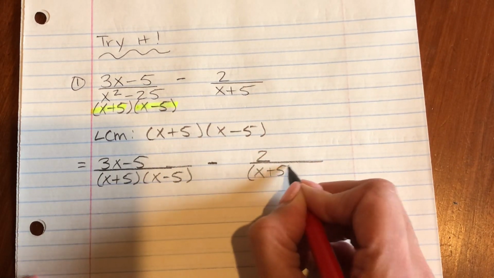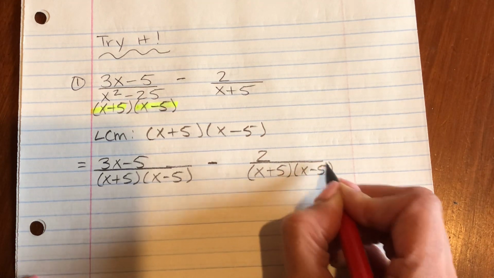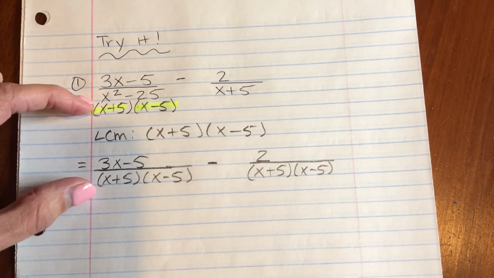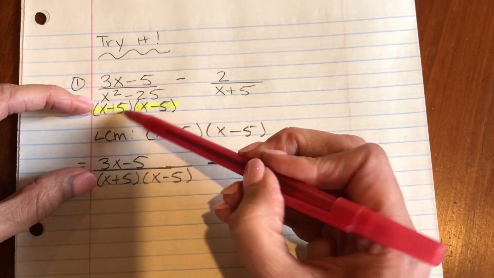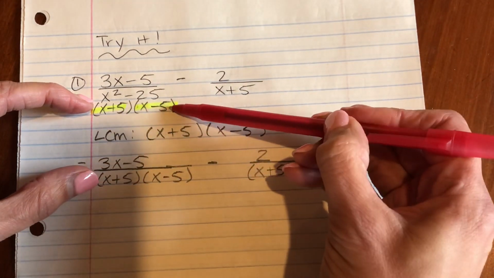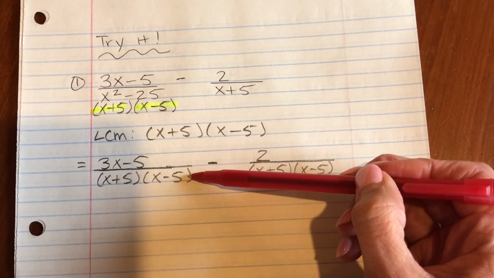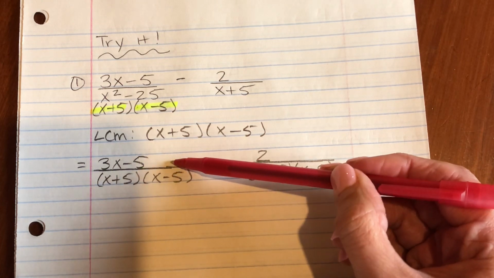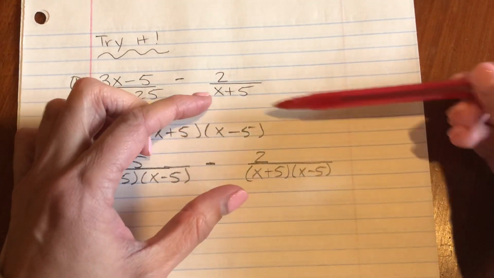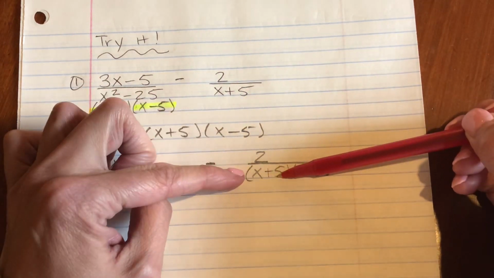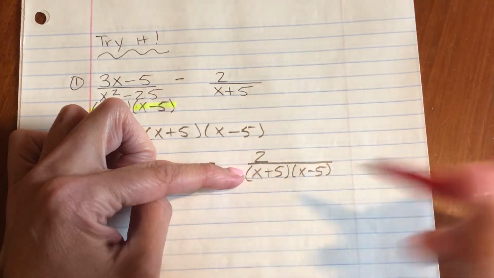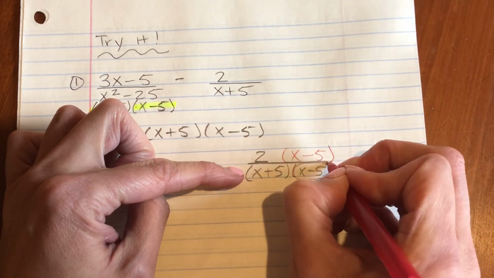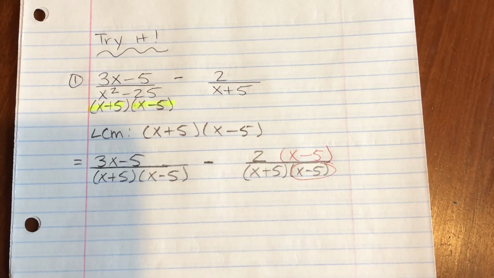Okay, got my problem set up here. Now I'm going to compare the denominators. What's missing? They both have the x plus 5. They both have the x minus 5. It isn't missing anything. So I do not need to multiply anything to the top. We're good to go. Now I'm going to check this one. We both have the x plus 5s. It's missing that x minus 5. So that's what I'm going to multiply to the top for that one.